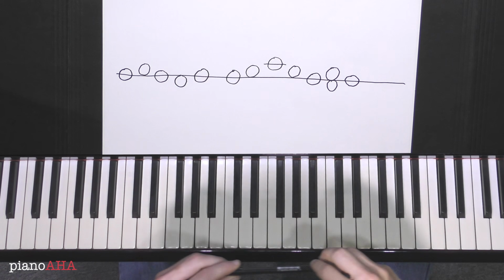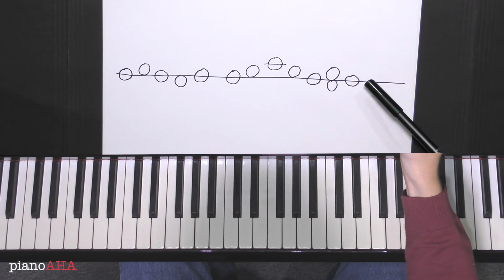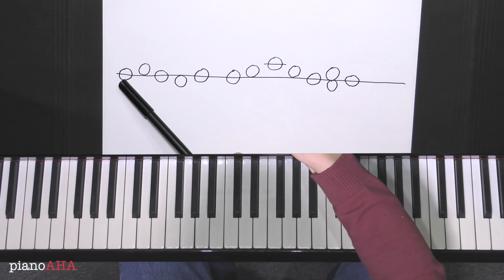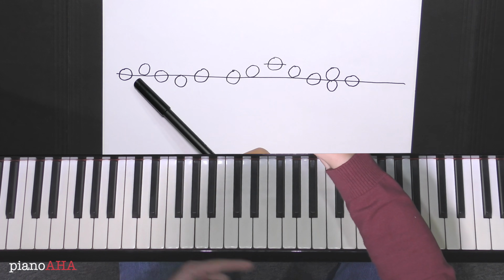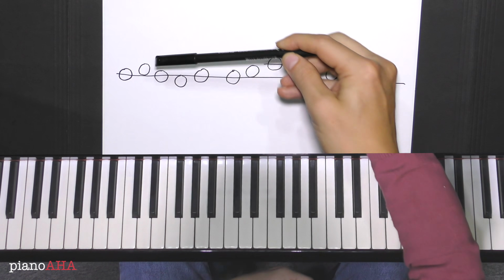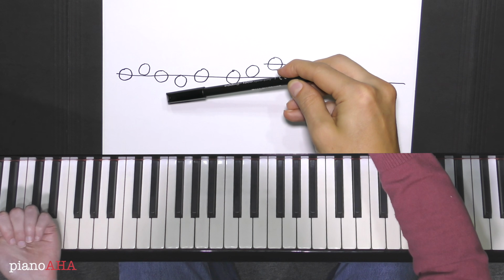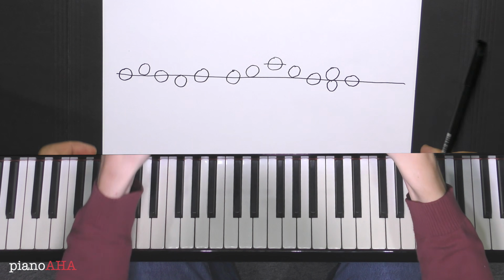So the first fundamental principle that I want to mention in regards to this is that whenever I write a note here that's higher than another note, that means I'm moving to the right at the piano. And whenever I write a note that's lower than another note, then I'm moving to the left at the piano. So there's a certain translation that's going on in your head when you're playing it.